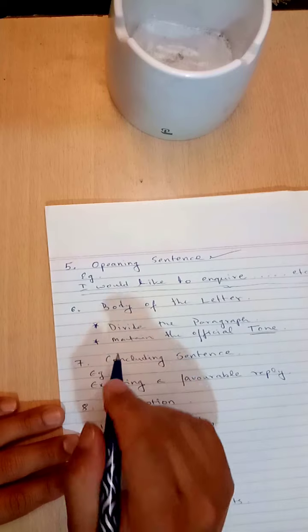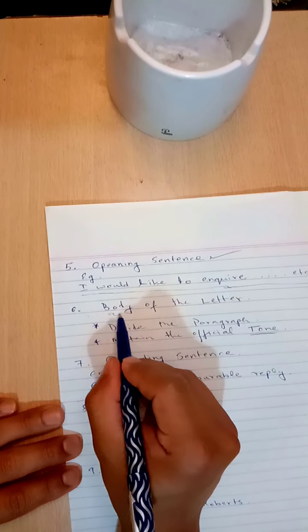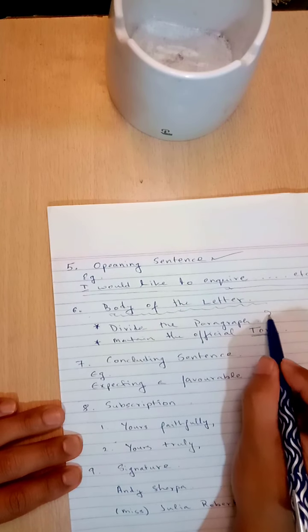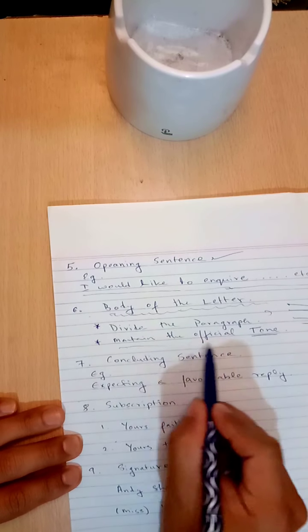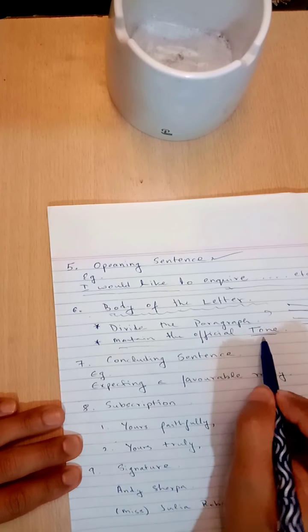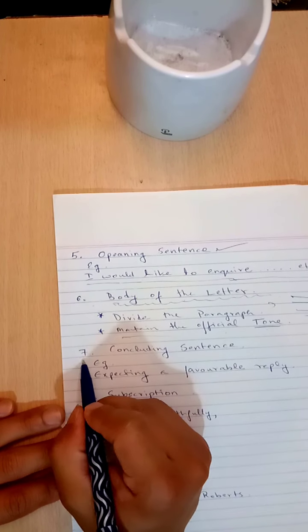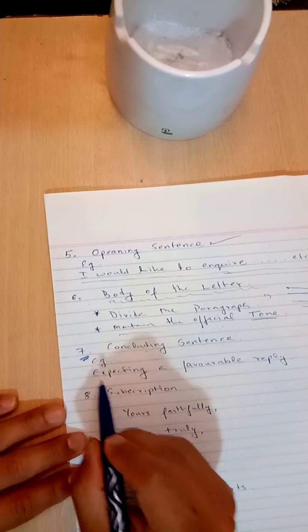And number 6, you have the body of the letter. Now, there are also some rules while writing the body of the letter. Number 1 is you have to divide the letter into paragraphs. And number 2, you have to maintain the official tone throughout the letter. Number 7, we have the concluding sentence.